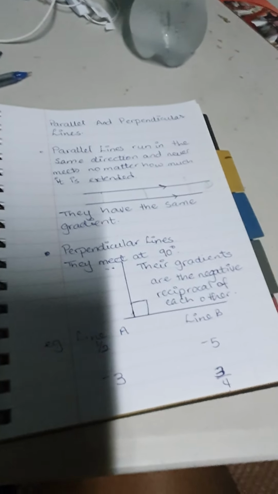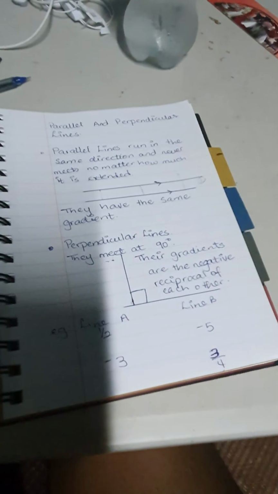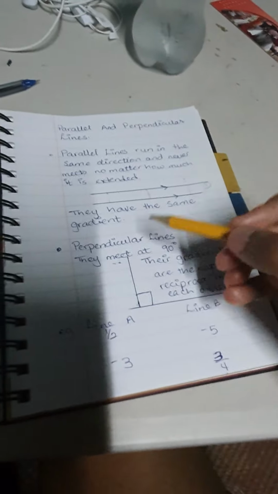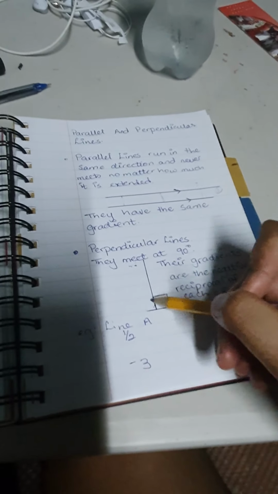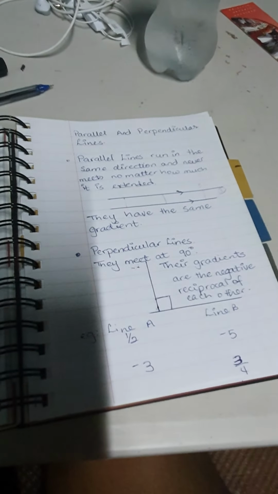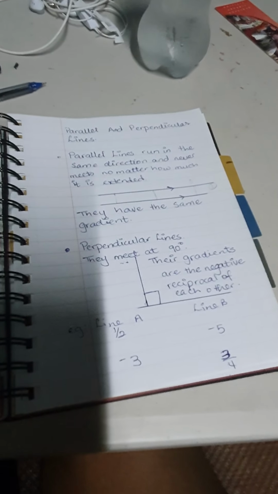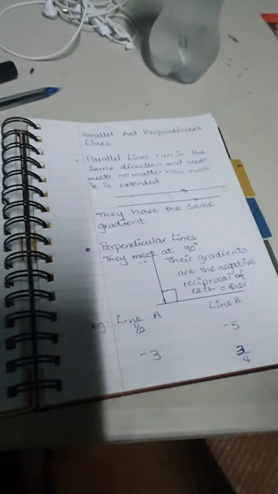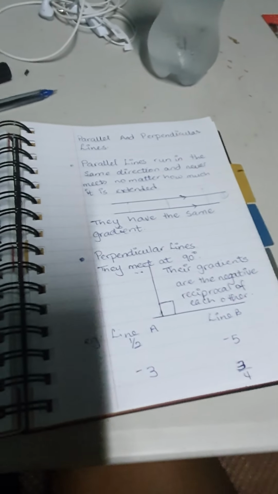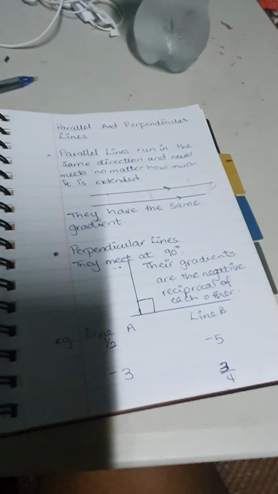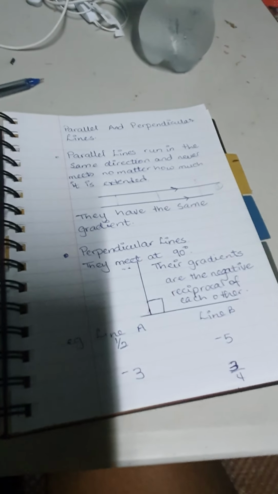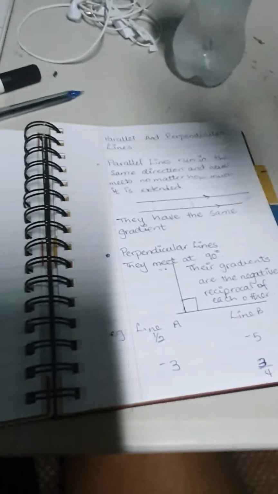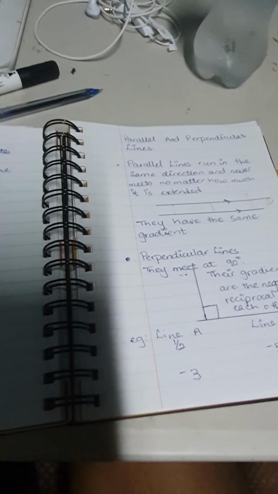The next thing we have to look at will be perpendicular lines. So they are lines that meet at a 90 degree, right? So for example, we have these two lines here, they meet at a 90 degree. So perpendicular lines have different gradients, right? So what we say is that their gradients are the negative reciprocal of each other. Now, negative reciprocal sounding like big words, but it's something very simple.